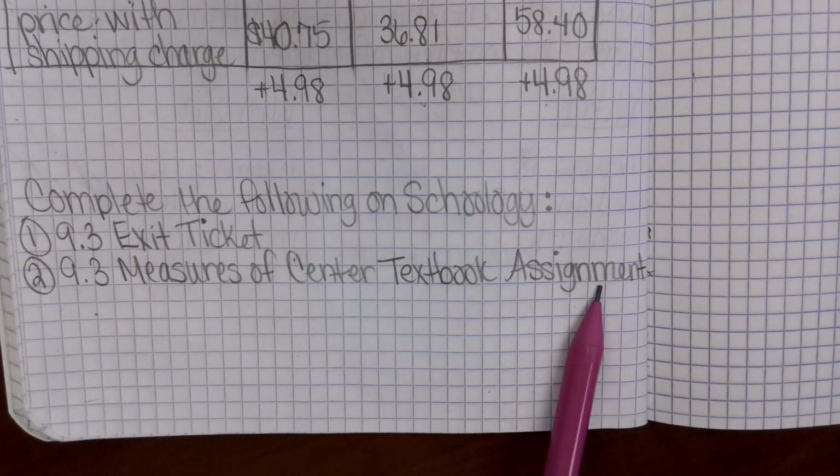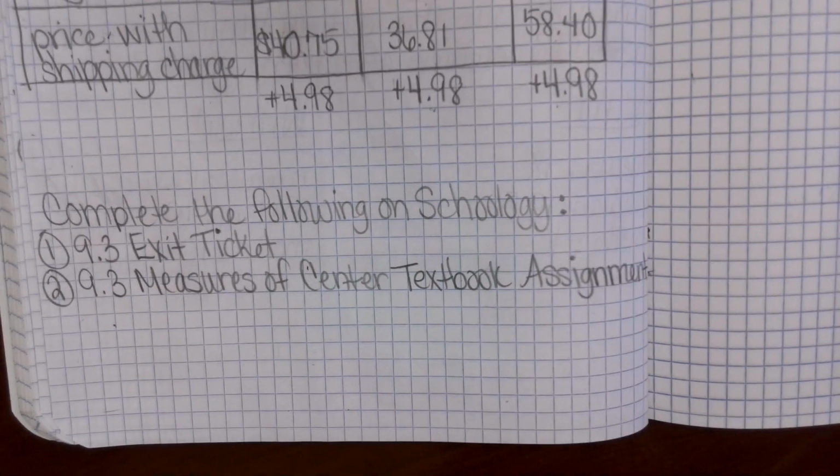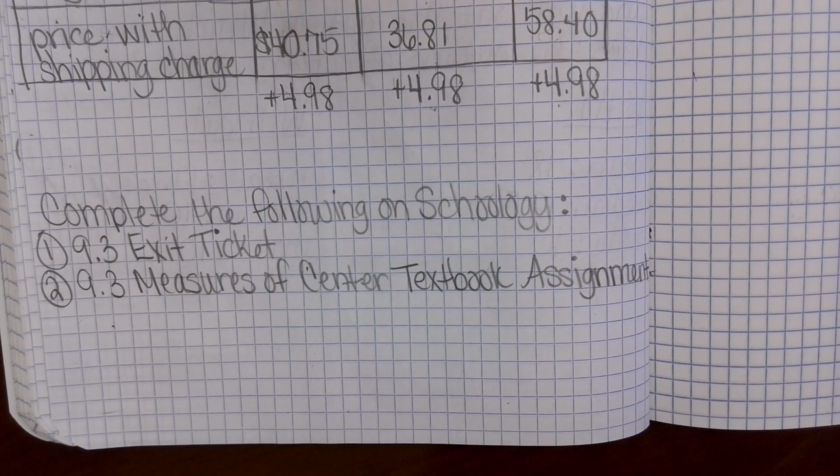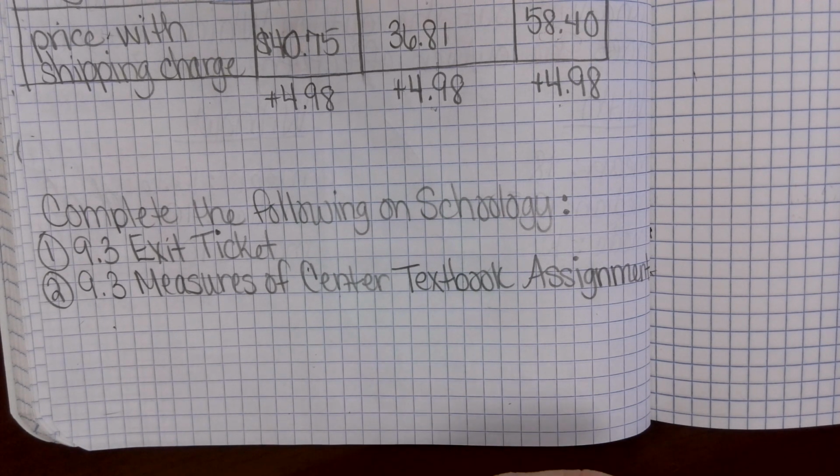That's what it's labeled. So what I've done is I've pulled questions from the textbook. I've loaded them into Schoology for you to answer. Most of them, they're either fill in the blank or they're multiple choice. It's pretty much what we would be doing if we were in class.